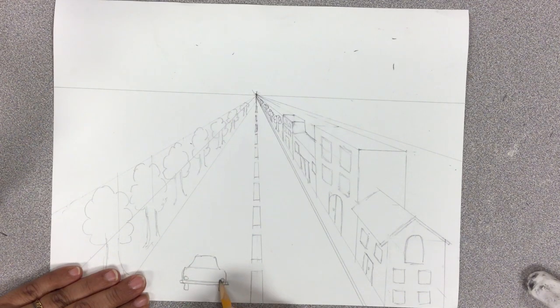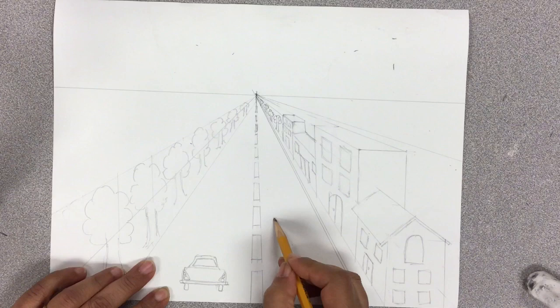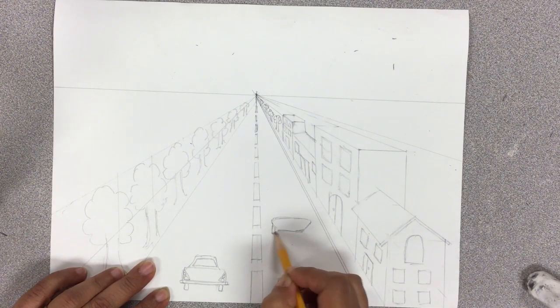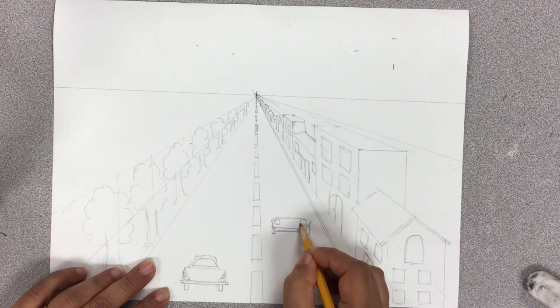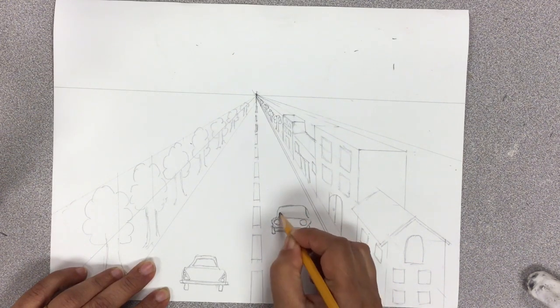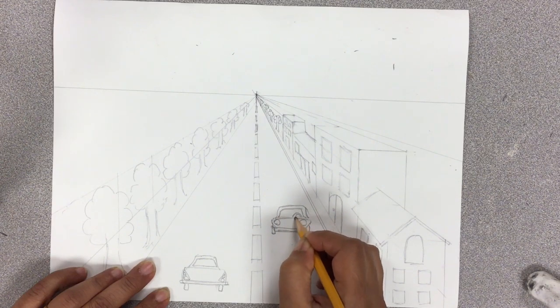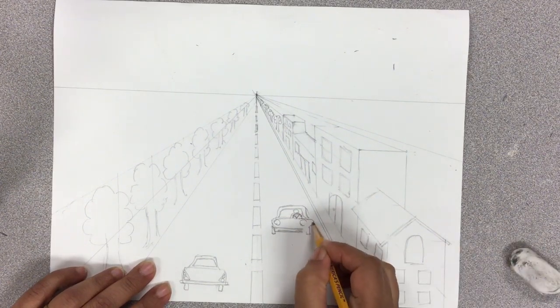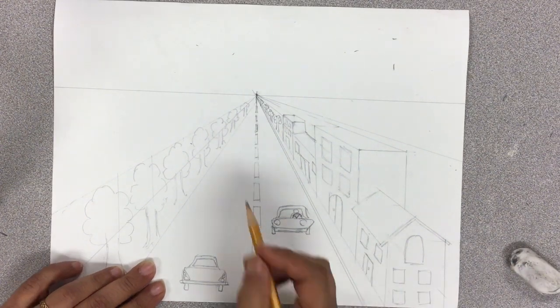Now, since the middle part of my picture is a road, I am creating cars going one way on one side and another way on the other side. The one on the left hand side that is closest to you is biggest because it's closer to you, and I've drawn the back of the car because it's going away from you. And on the right hand side, I'm drawing a car in the middle ground, which is a little bit smaller than the one on the left hand side because that is coming towards you.